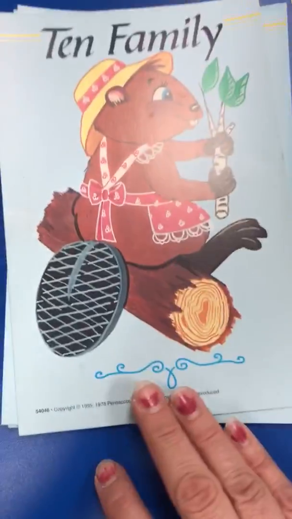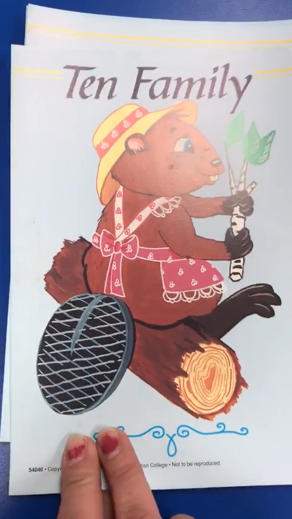Last person. The otter family, Miss Parris's favorite animal.